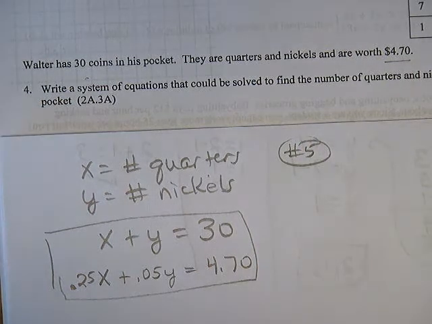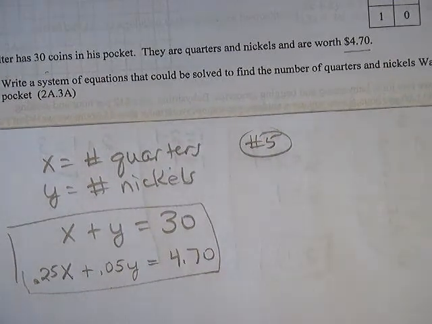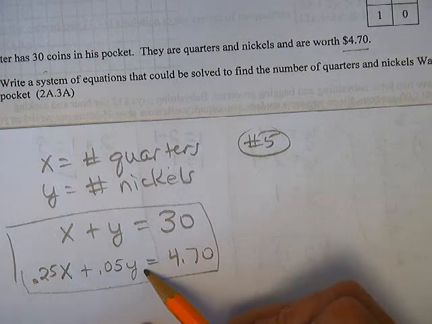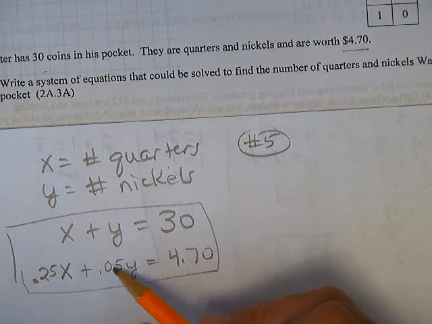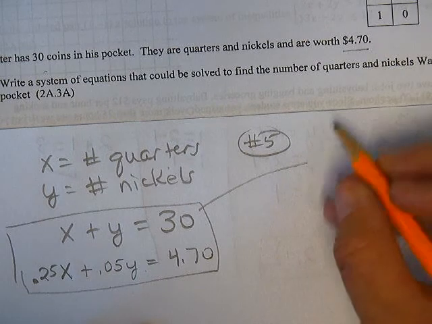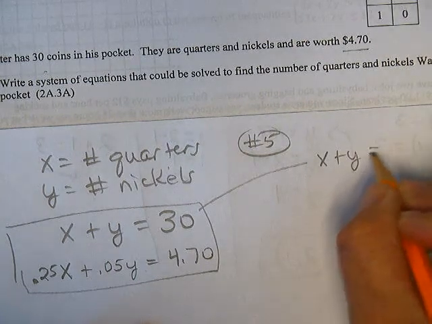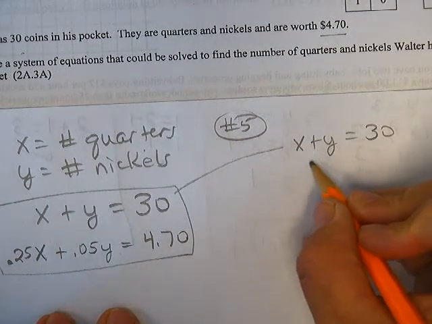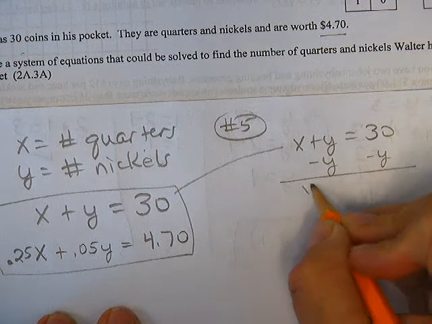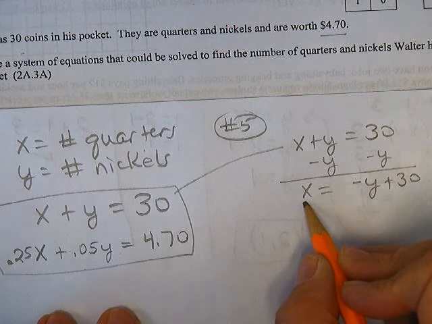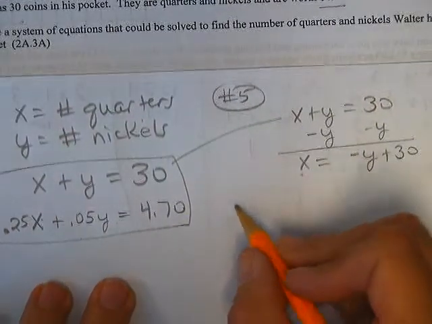For question 5, we need to figure out exactly what the answer is. How many nickels does Walter have and how many quarters? So we'll take our system of equations, and even though this is set up for elimination, I don't like all these decimals. So I'm going to take this first equation and solve it for x. So x plus y equals 30. And the reason I'm doing this is so that I can do substitution. So if I subtract a y, I now have x equals negative y plus 30, a single variable, and I'm going to plug that into our second equation.